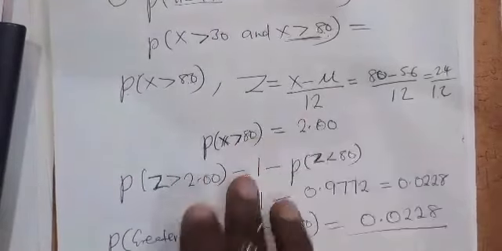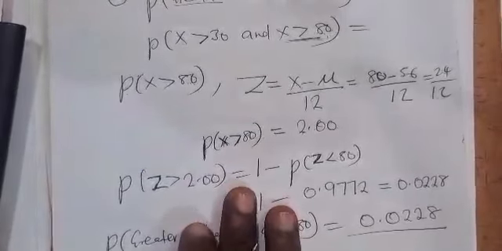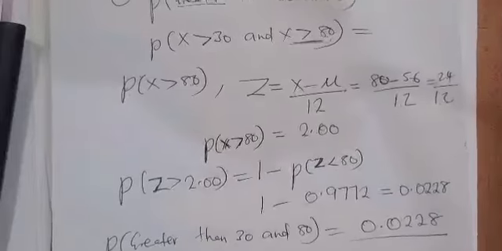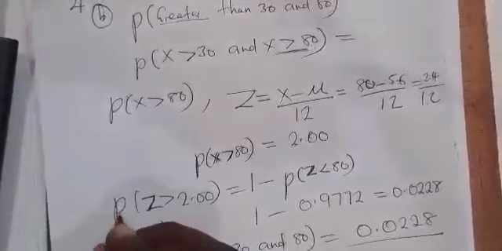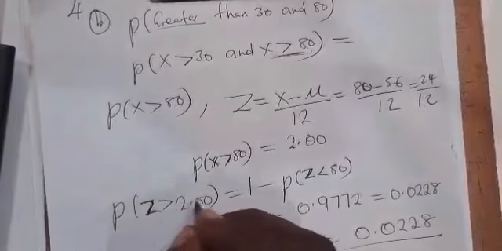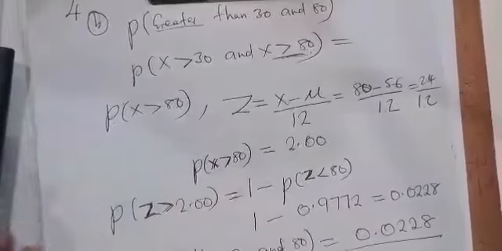It will be 2.00. Now, for greater than, what we do is this. For greater than, we're going to put the probability of z greater than 2.00. It is equal to, looking in this table, looking for greater than 80. When it is greater than, it means you are going this side.